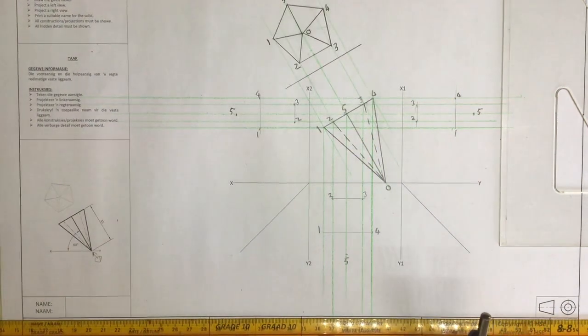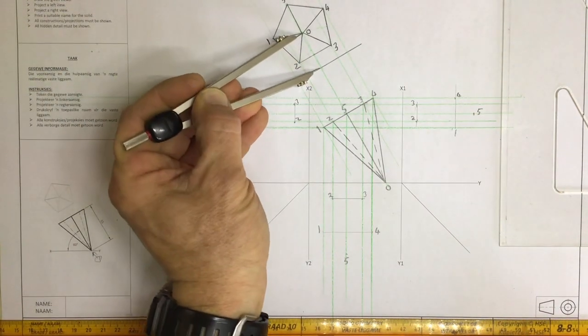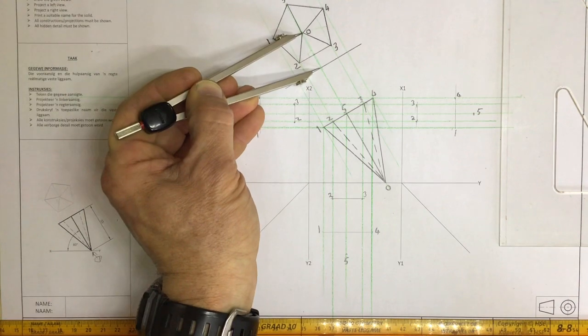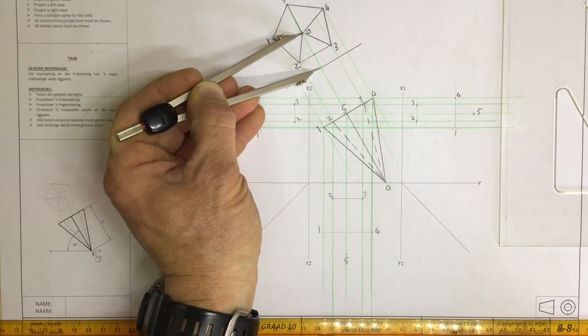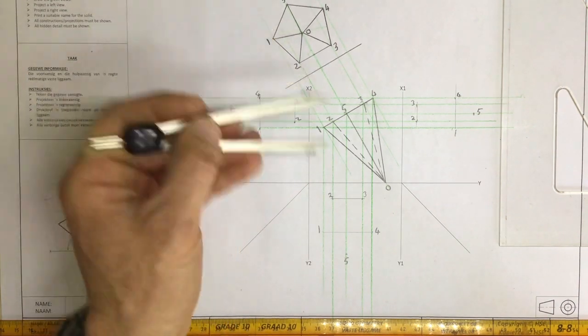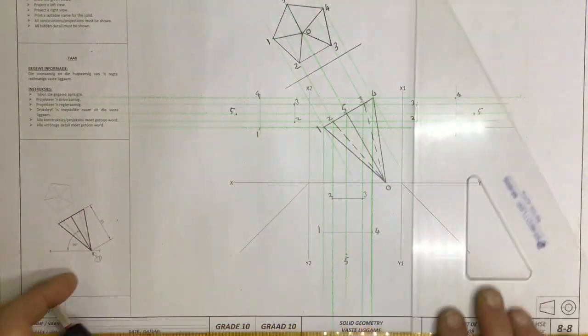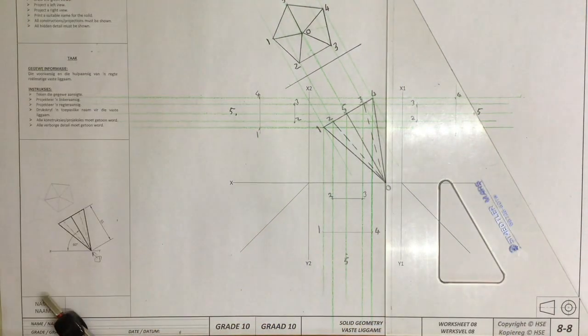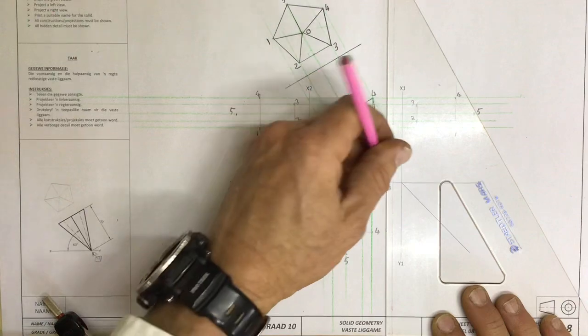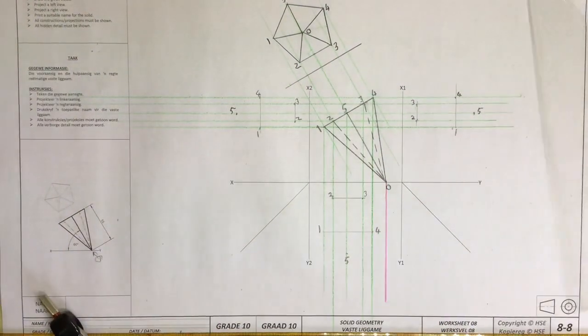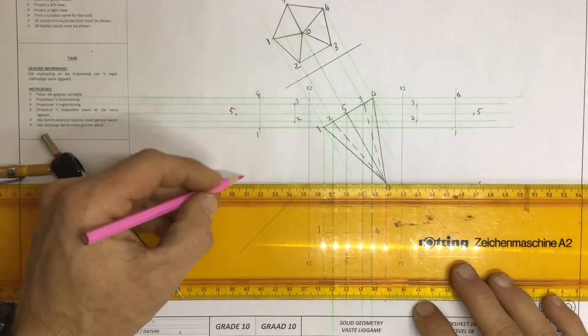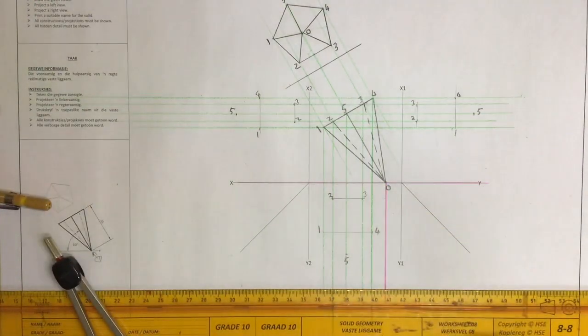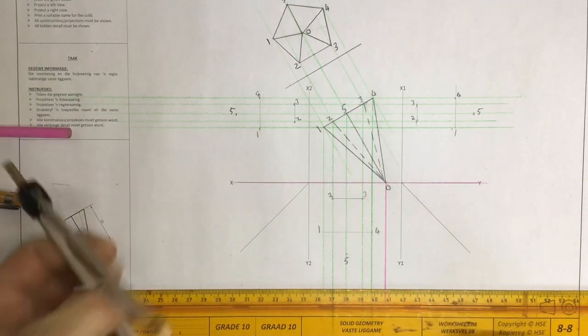Right, once you've got all those in place, I need to find the last point, which often gets forgotten, the 0. Don't forget to transfer 0 into all of those views. Here we go. There is 0. I'm going to highlight that line with a different color so that you can see it. There is the 0 line, and the 0 line is along that XY axis over there. So I can find point 0.